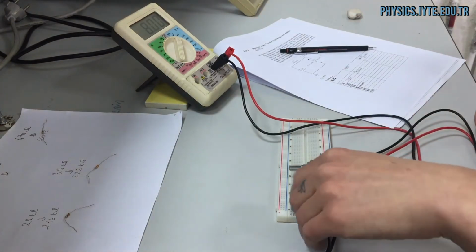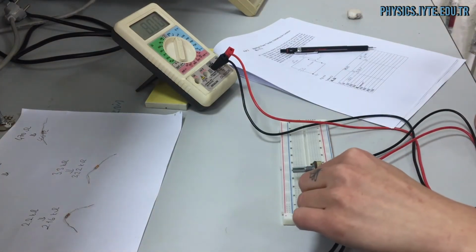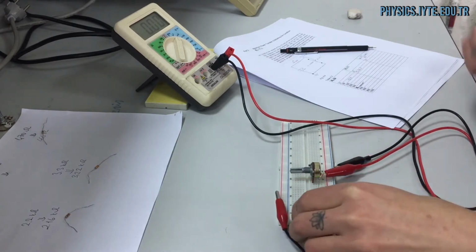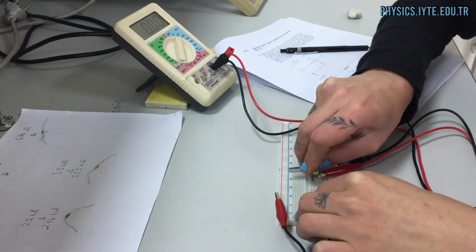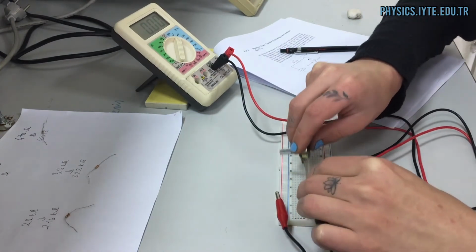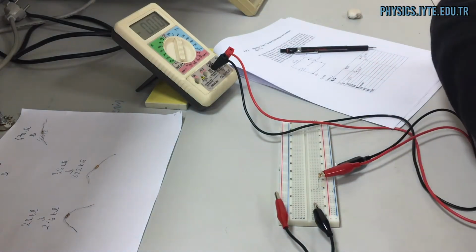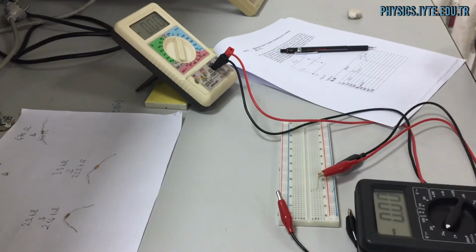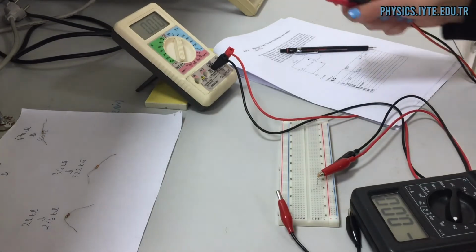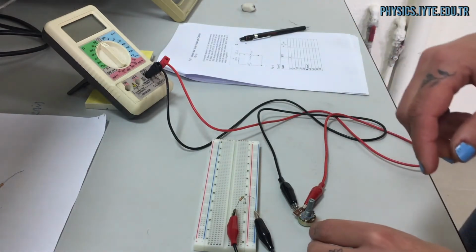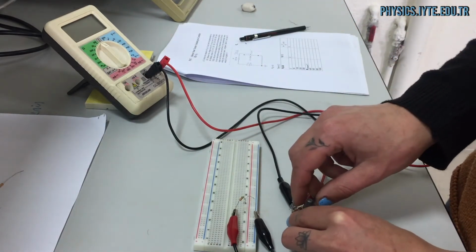The power supply will be disconnected. And we will take the potentiometer out and set the new resistance value. Now the value of the potentiometer will be set as 50 ohms.